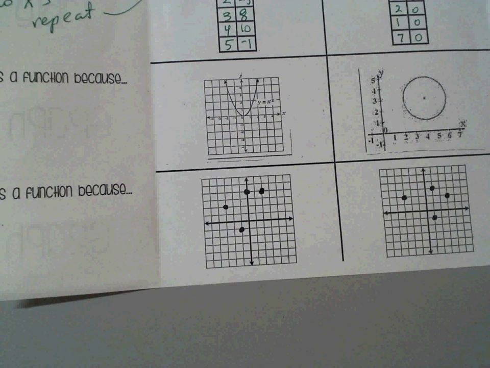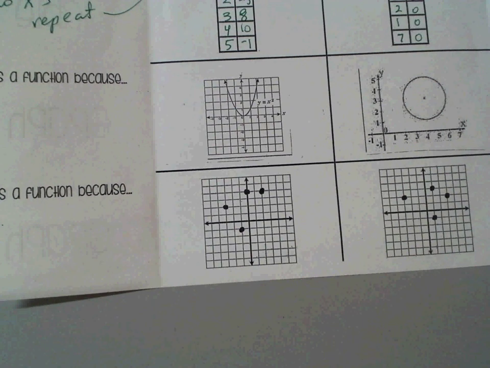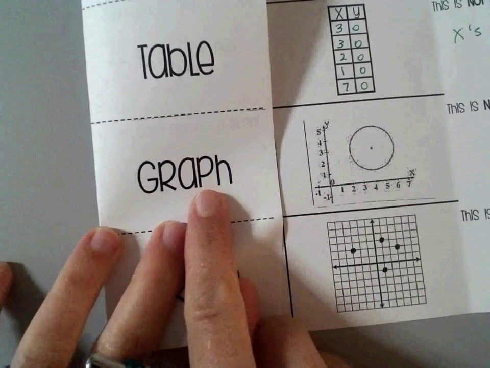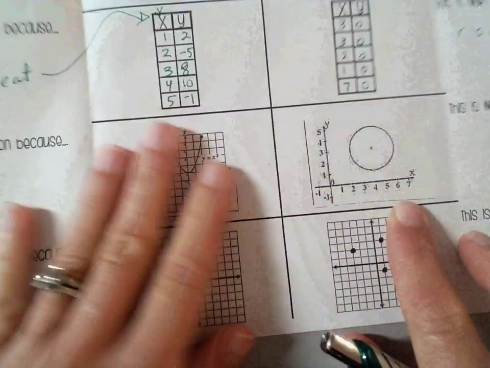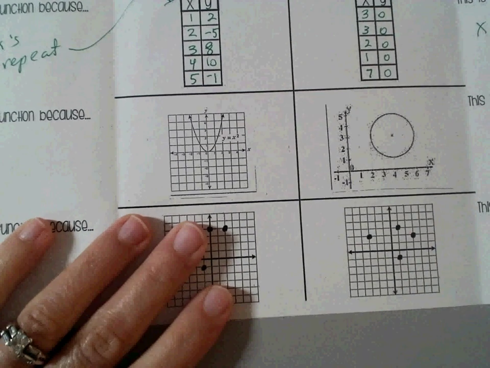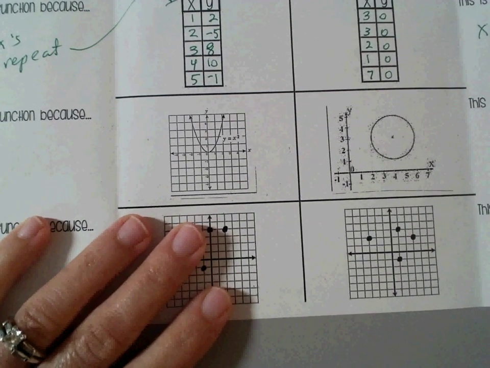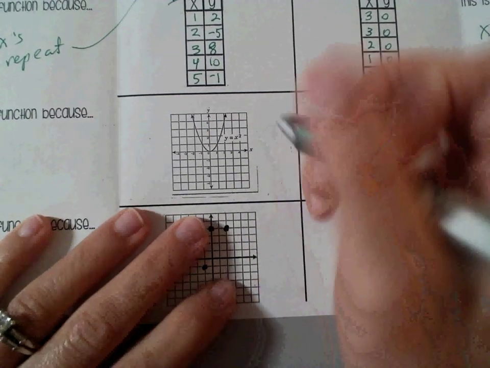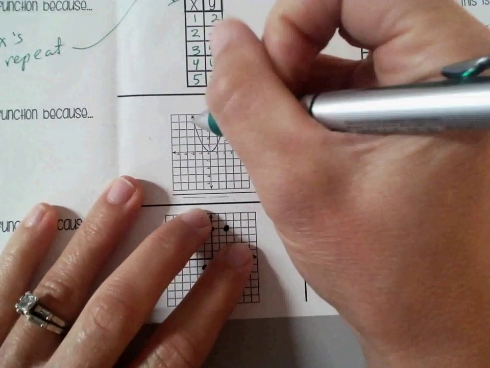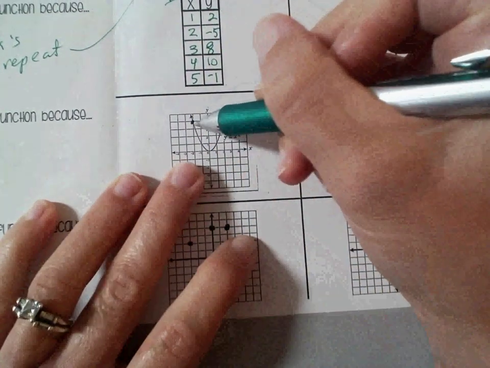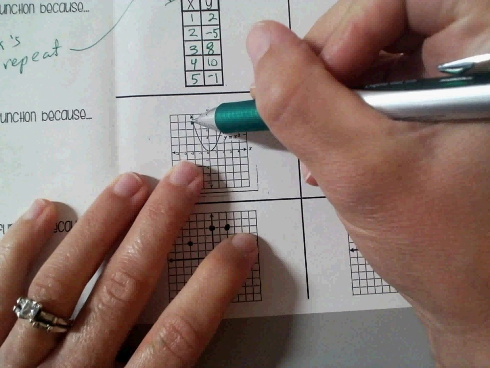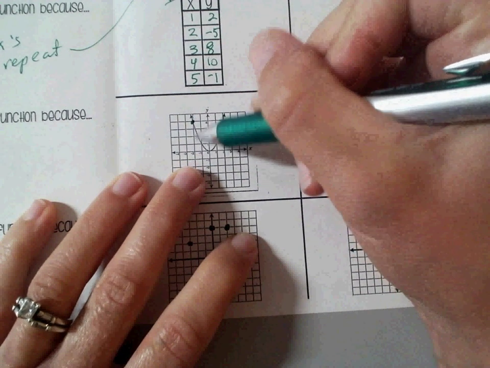Okay, so on these, we're going to determine if it's a function from looking at the graph. All right, so here we go. Remember, you cannot have any x's repeat. That's the whole idea of the functions. So any of these dots on this graph, what is my x right there? -2, comma 4, right? That would be my ordered pair.